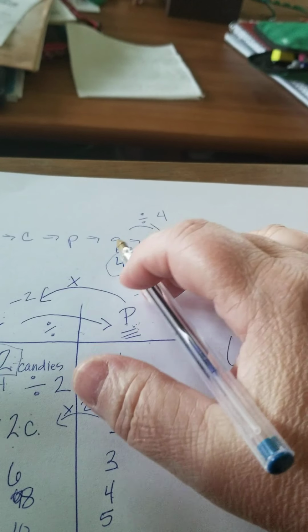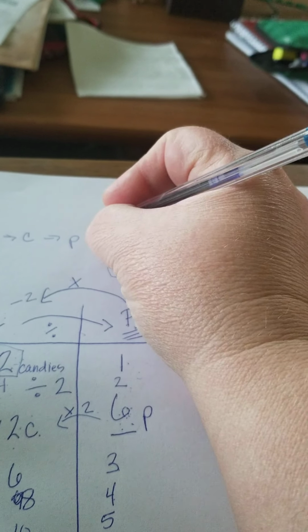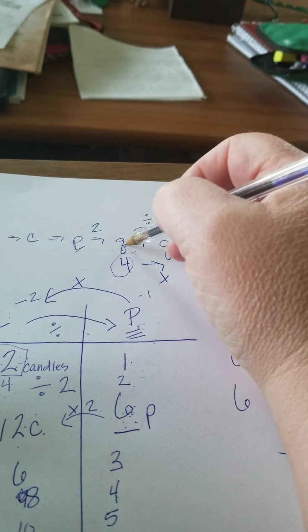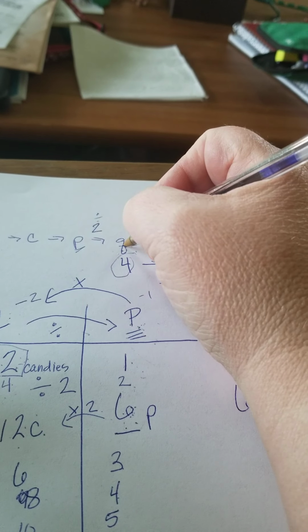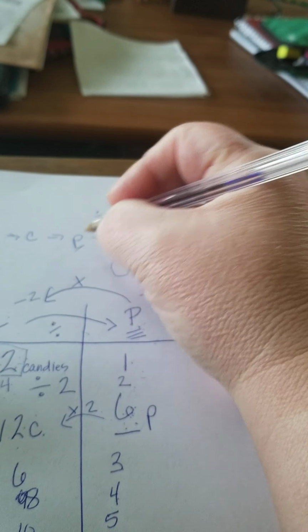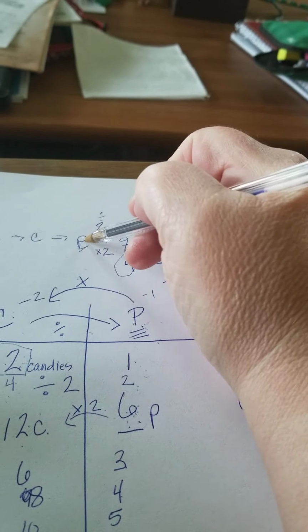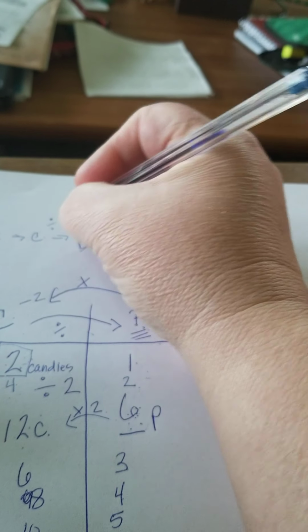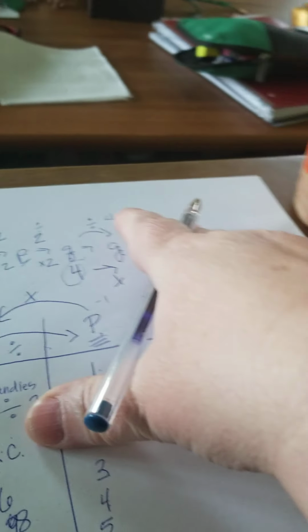Pint to quart: how many pillows were on each queen bed? 2. So if I'm going from the smaller pint to the bigger quart, I'm dividing by 2. Going from the larger quart down to the smaller pint, multiplying by 2. We already talked about cups to pints, 2 candies on each pillow. So that's my key number. I'm either dividing by 2 or multiplying by 2.